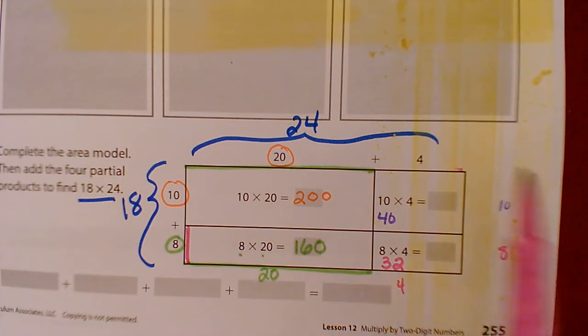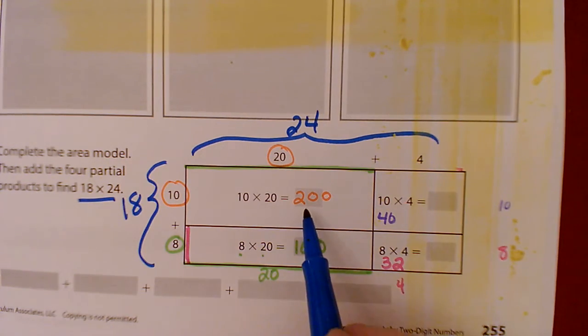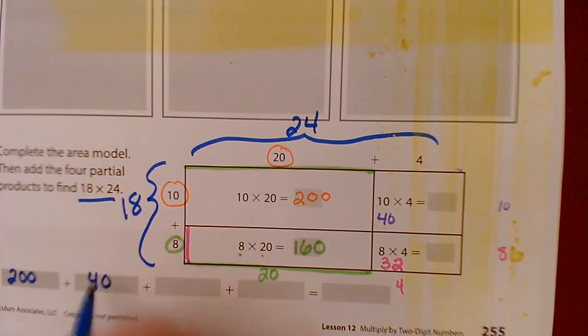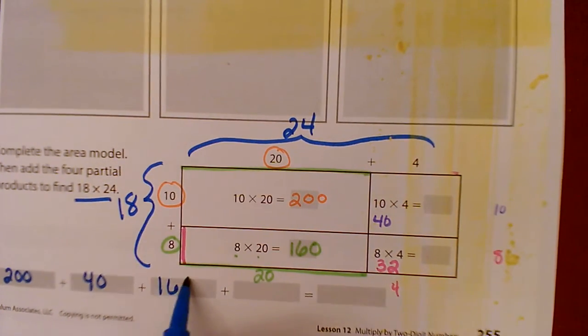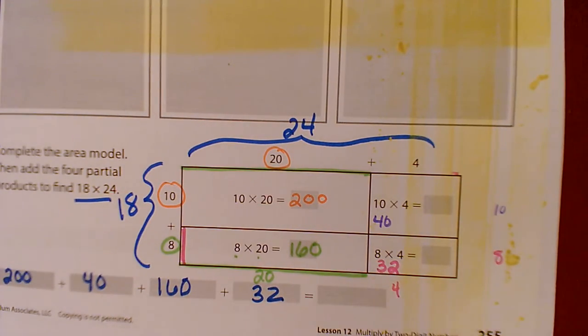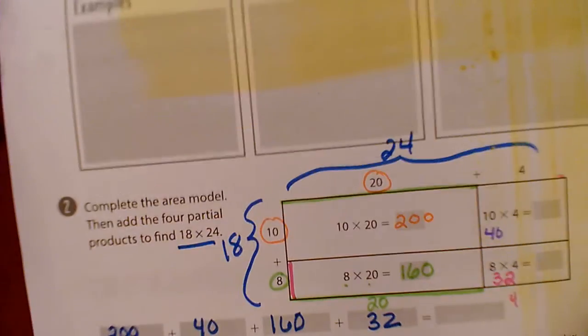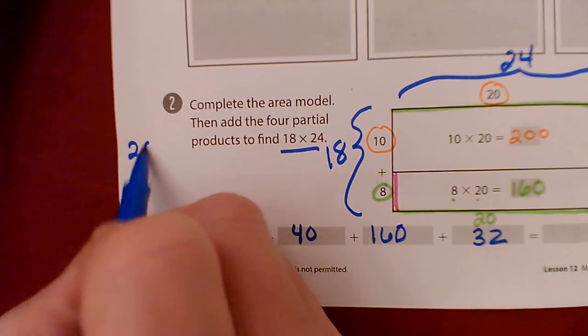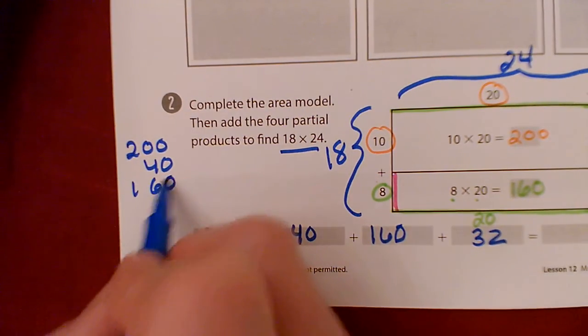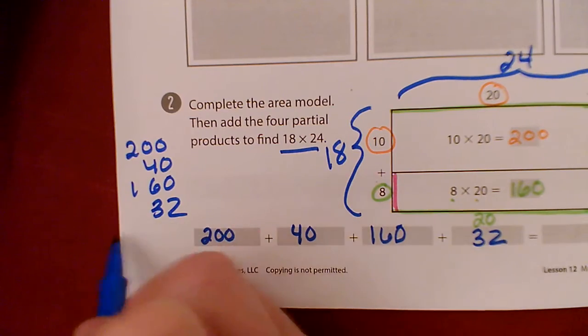And now all we have to do is add these 4 rectangles together to get the big rectangle. So we would have, I'm just going to use one color, 200 plus 40 plus 160 plus 32. Now, I prefer to stack them when I'm adding them, so let's go ahead and do that. You're going to have to trust me since you can't see it all. So we'd have 200 plus 40 plus 160 plus 32.